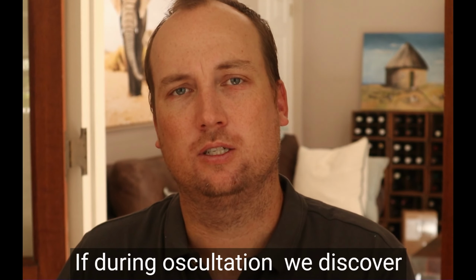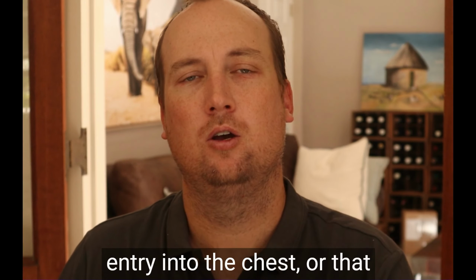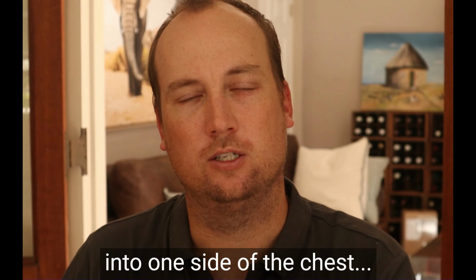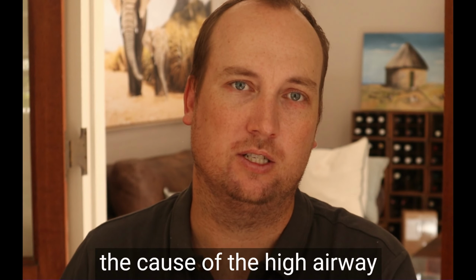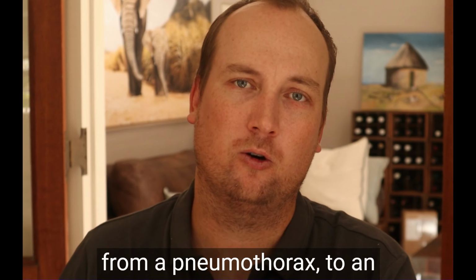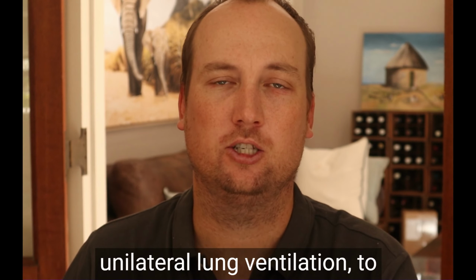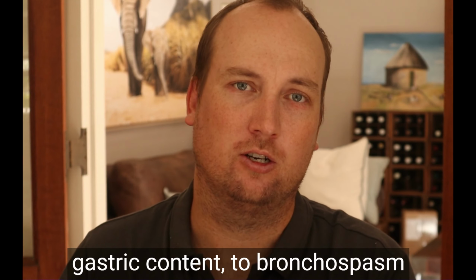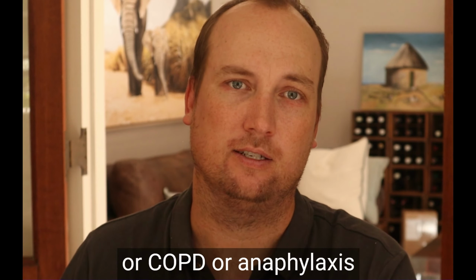If during auscultation we discover that there is bilateral poor air entry into the chest, or that there are crackles, or there are wheezes, or there's no air entry into one side of the chest, well then we've identified the cause of the high airway pressures is at the patient end. And these could be anything from a pneumothorax to an endobronchial intubation and unilateral lung ventilation to pulmonary edema to aspiration of gastric contents to bronchospasm or COPD or anaphylaxis.